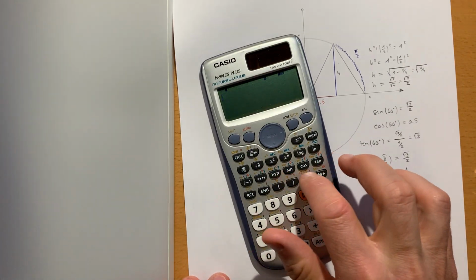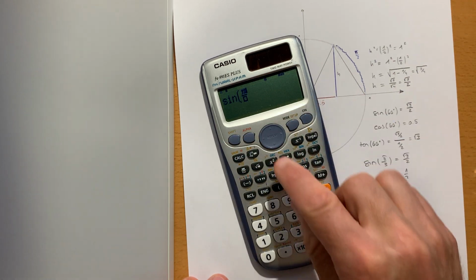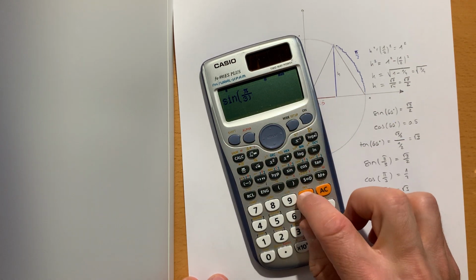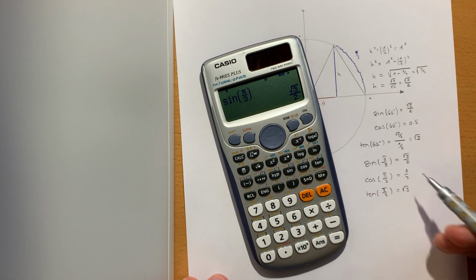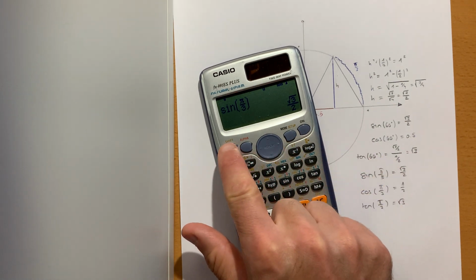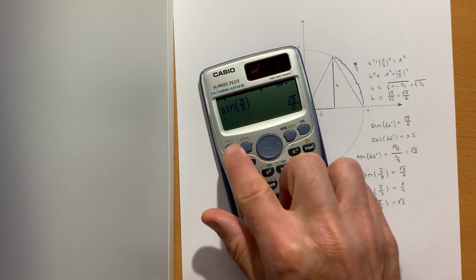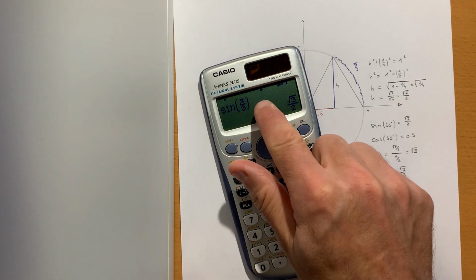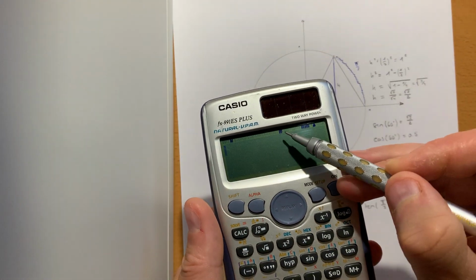Now you have a little tiny r up here that says it's the radian measure now. And look, sine of pi thirds is now the square root of 3 over 2. So you have to tell your calculator whether you're working in the degree measure or radian measure. So let's set it back to the degree measure. Okay, shift setup, and then you go to the degree measure. Now you have a little tiny d up here.